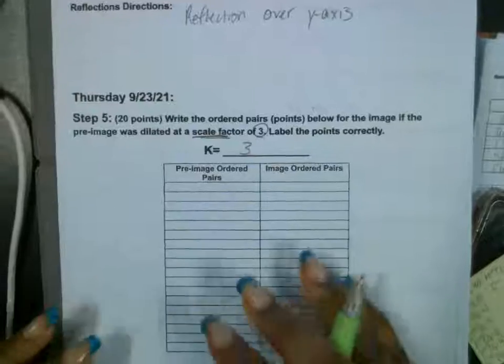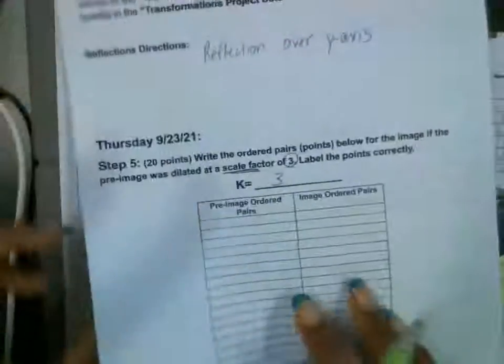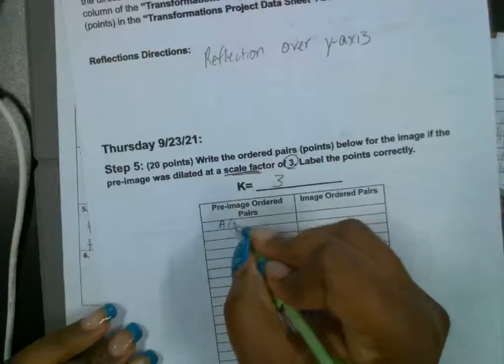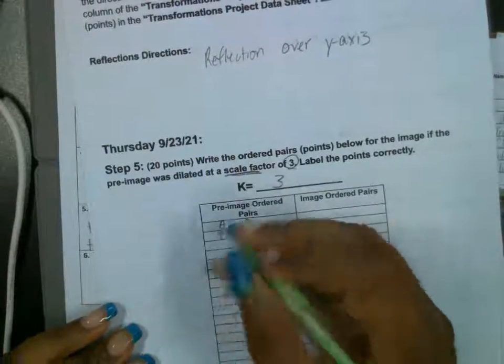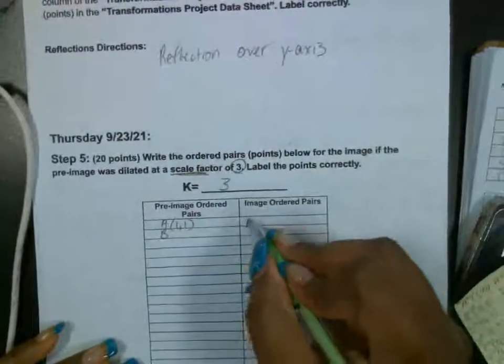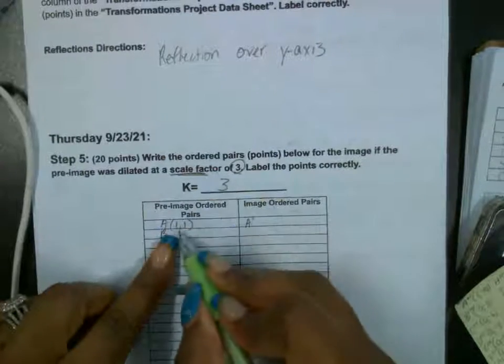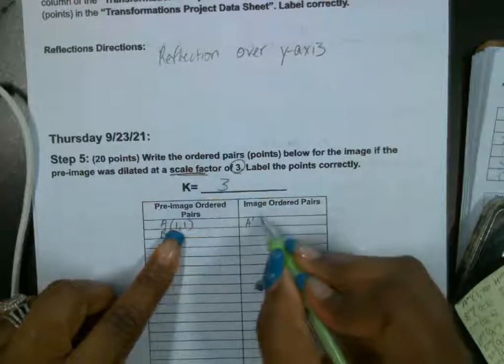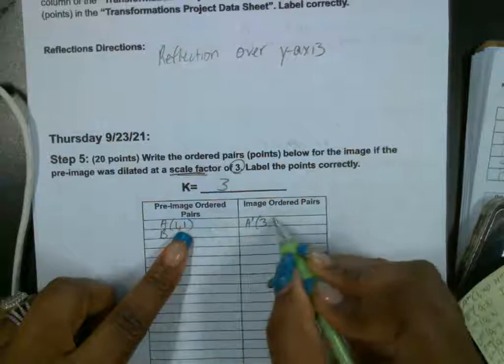So you're going to take your ordered pairs from your pre-image. Remember this from where we started? A is 1, comma 1, then B. Write all of these down, okay? And look at how you find the image. You're going to take 3 and multiply. You say 3 times 1 is 3. 3 times 1 is 3.